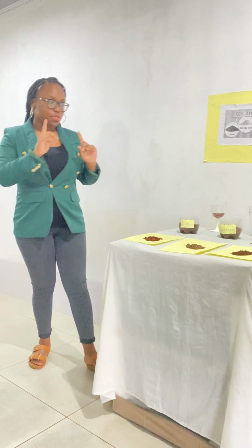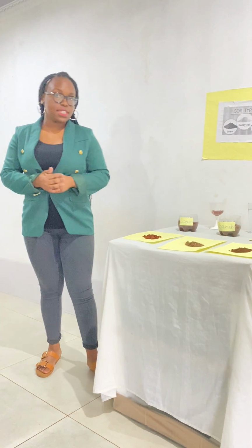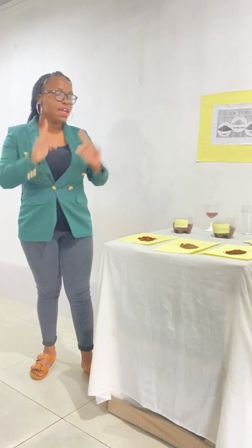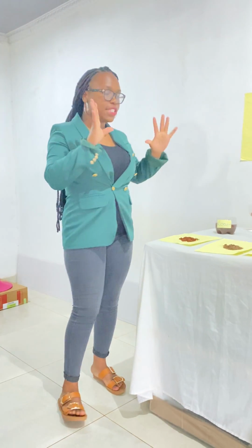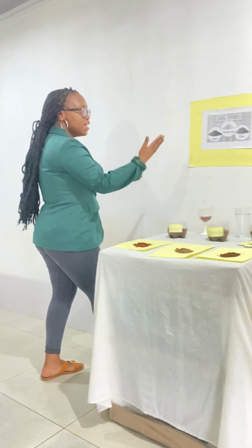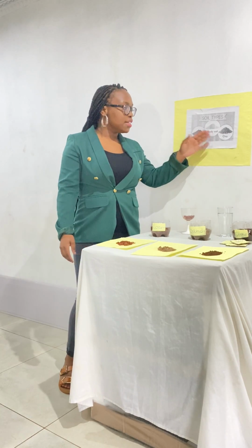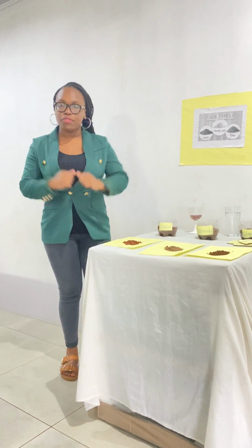But do you see that we have different labels in the soil? Yes. That means today we are going to learn about soil and the different types of soil. I have a chart here. This chart shows a loam soil, a sandy soil and a clay soil. I made it simple for you.